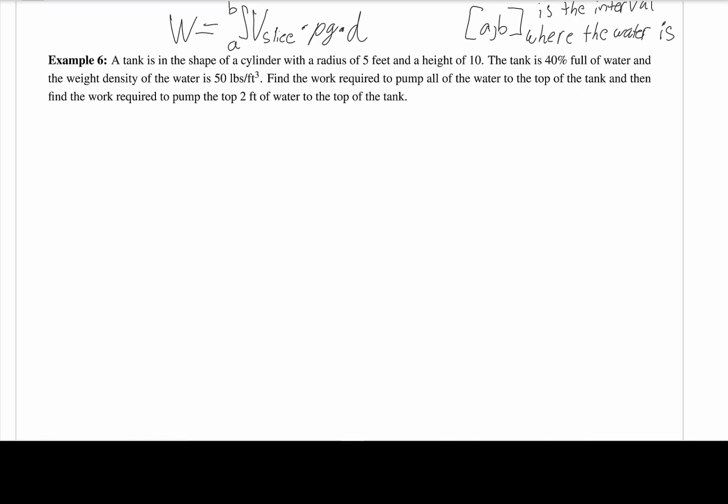So we have a tank that is in the shape of a cylinder. So the first thing I'm going to do is draw the most beautiful cylinder you've ever seen. Yeah, that top circle actually wasn't too bad, but the bottom one's looking a little unique. I think that's the word for it.